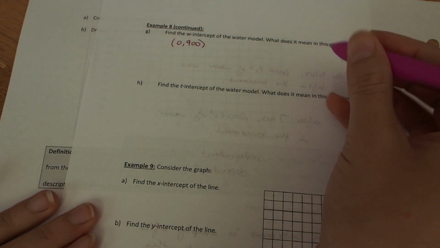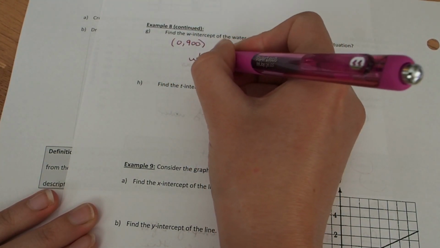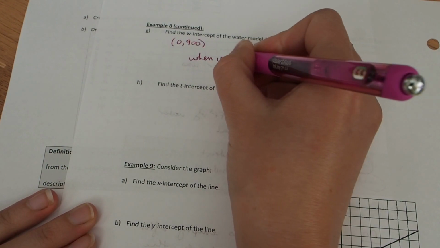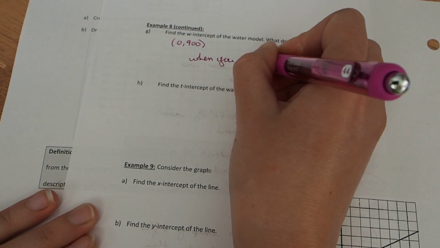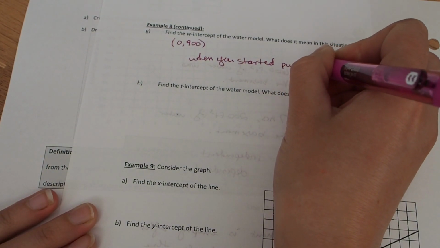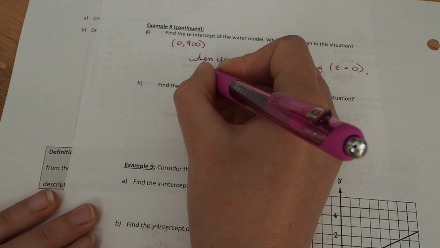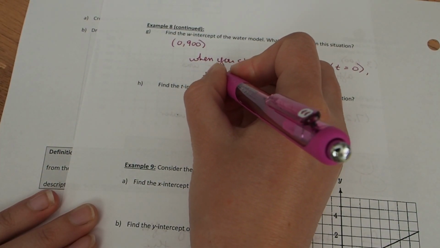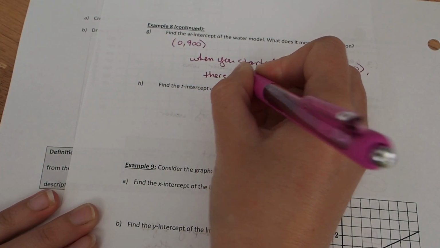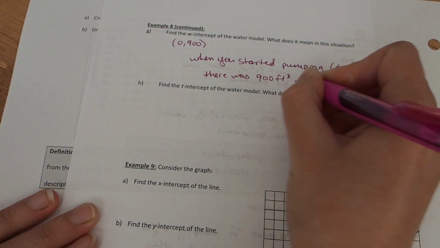What does it mean in this situation? It means that when you started pumping, that's at time 0. So when you started pumping, (t equals 0), there were 900 cubic feet of water in the basement.